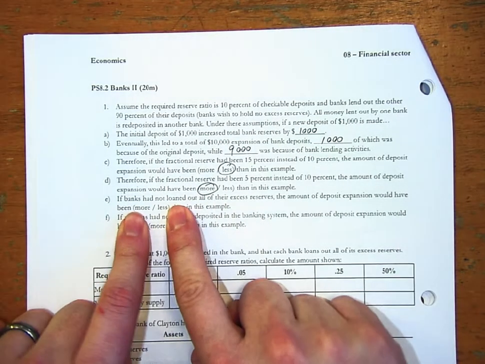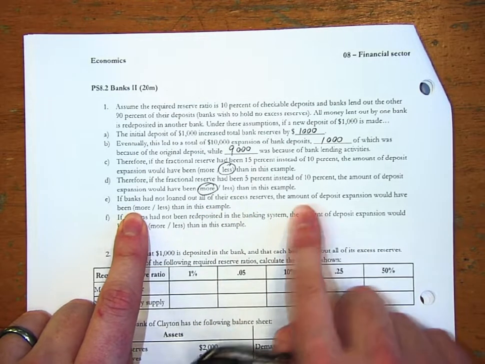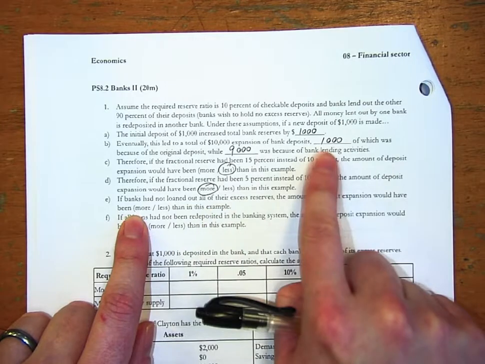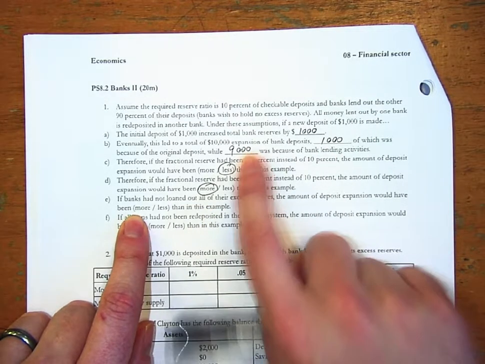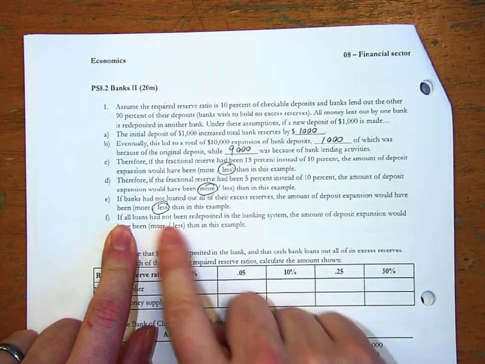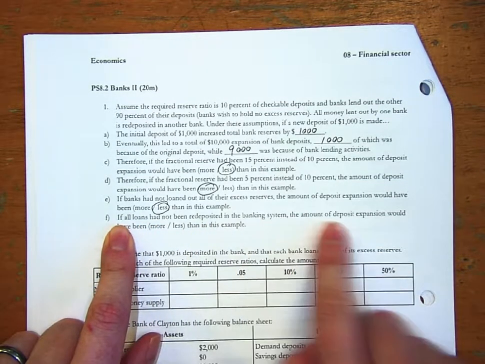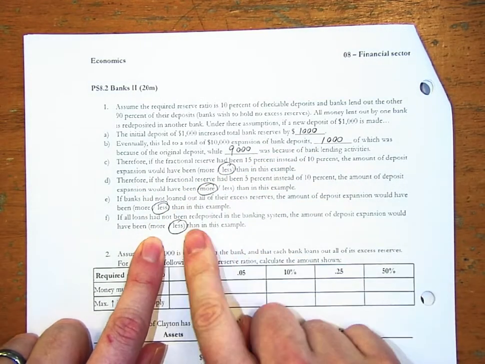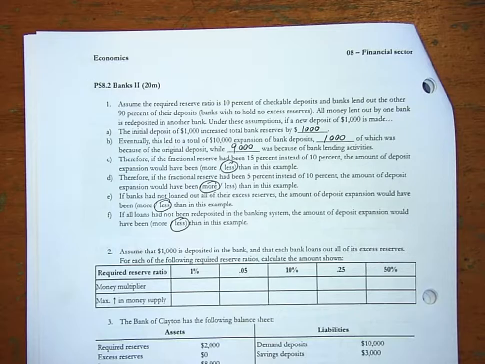If banks had not loaned out all their excess reserves, would the amount of deposit expansion have been more or less? Well, if they don't loan out as much, then again that $9,000 doesn't happen, so we'd say less. And if all the loans had not been redeposited in the banking system, the amount of deposit expansion would have been less, because then the banks couldn't have loaned out as much.